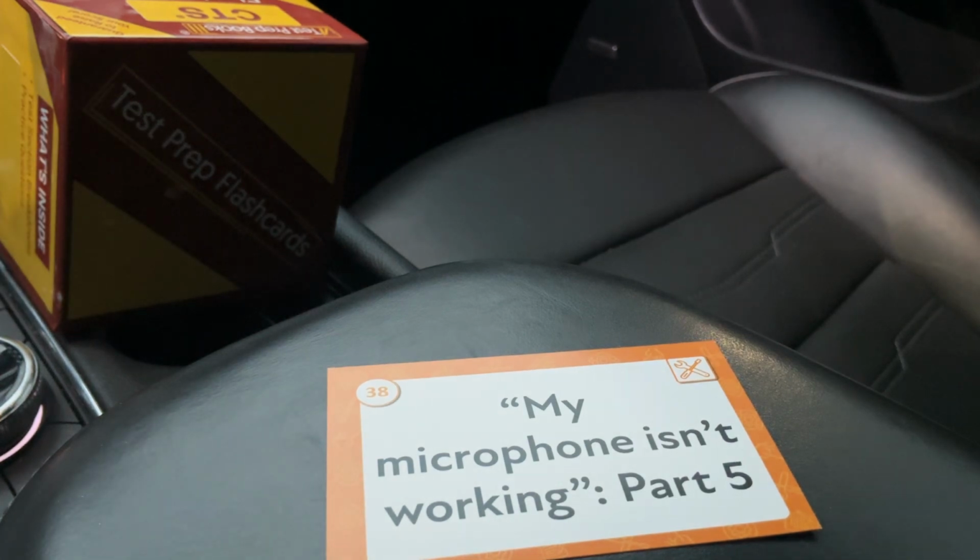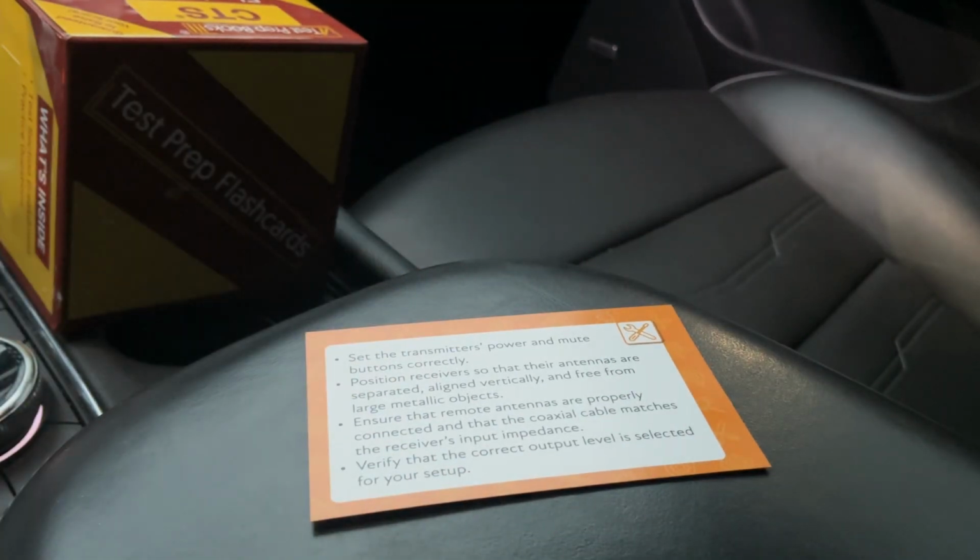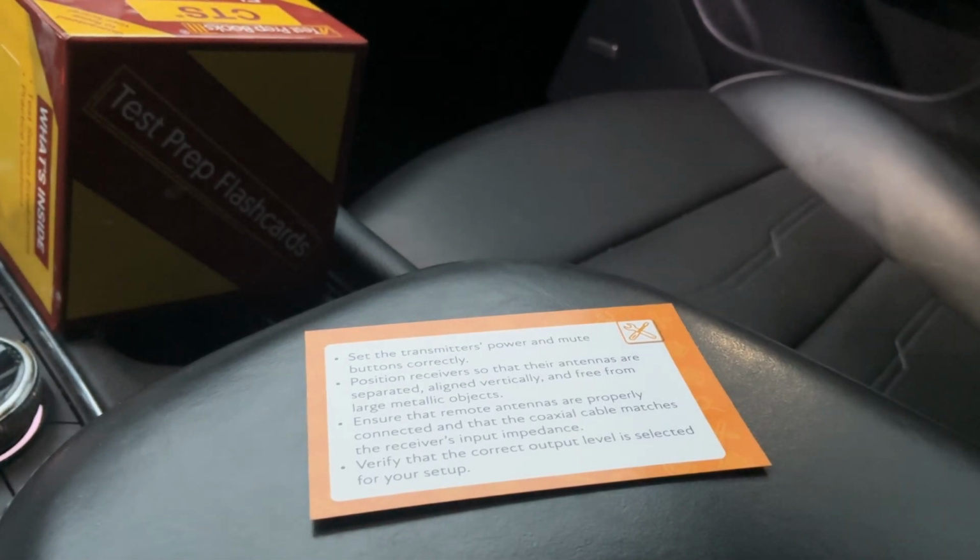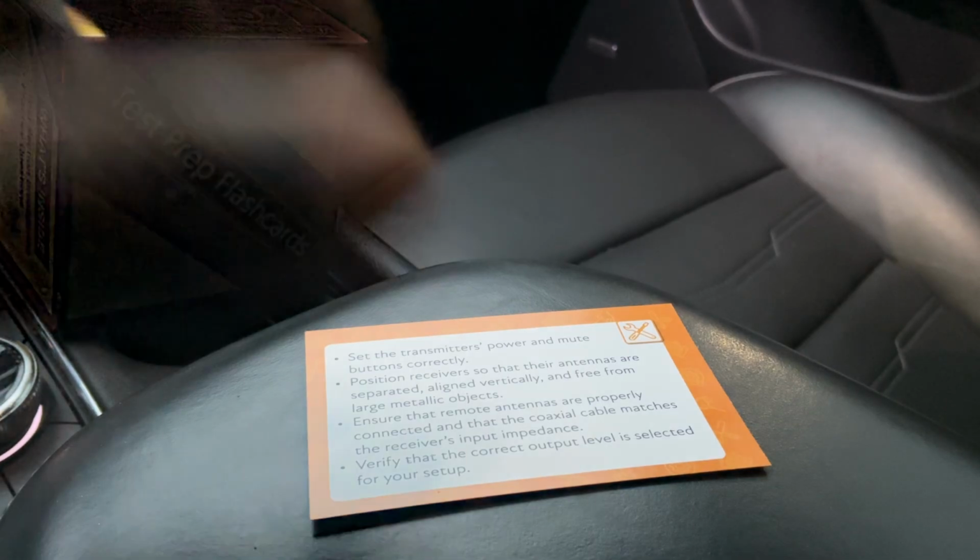My microphone isn't working. Part 5. Set the transmitter's power and mute buttons correctly. Position receivers so that their antennas are separated, aligned vertically, and free from large metallic objects. Ensure that the remote antennas are properly connected and that the coaxial cable matches the receiver's input impedance. Verify that the correct output level is selected for your setup.